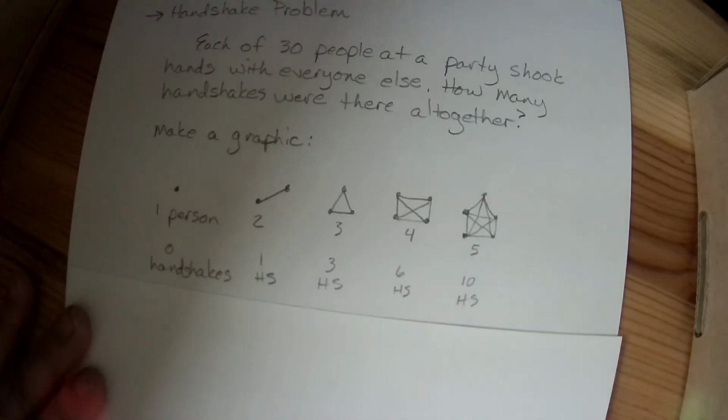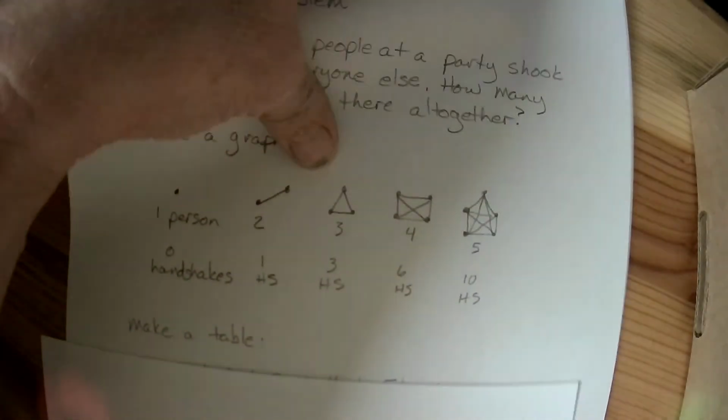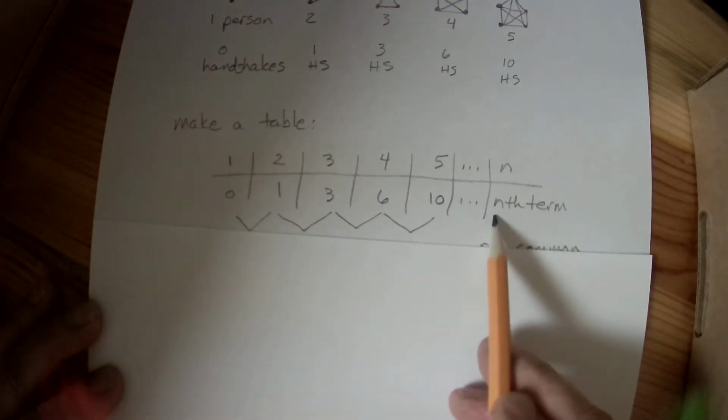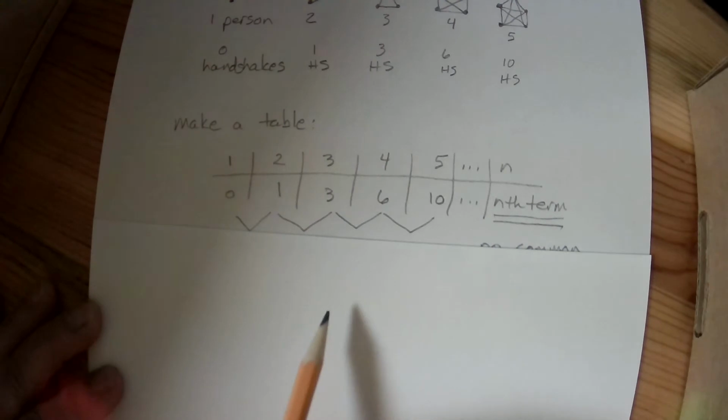because you count the size of the polygon, and then you also count all of their diagonals. And then the next thing I do is gather that data and put it in a table that looks like this. So one person, 0 handshakes, two people, 1, on and on. What we're looking for is the nth term. We want a formula that will give us the answer to how many handshakes there are if there are 30 people at the party.